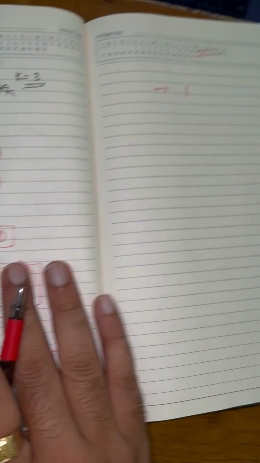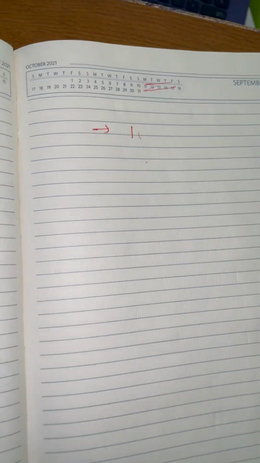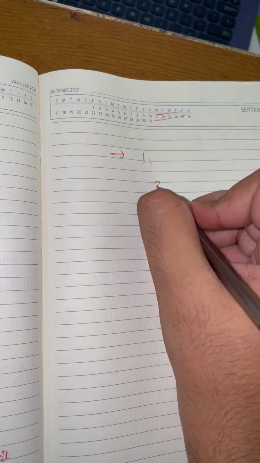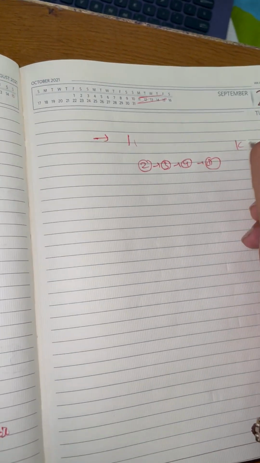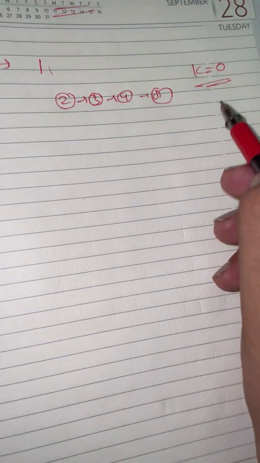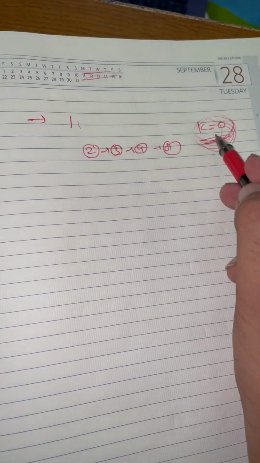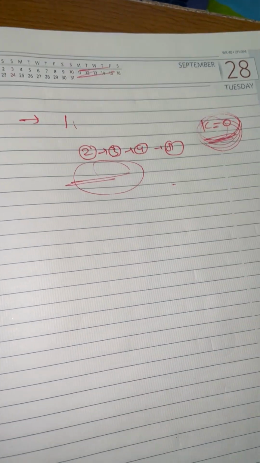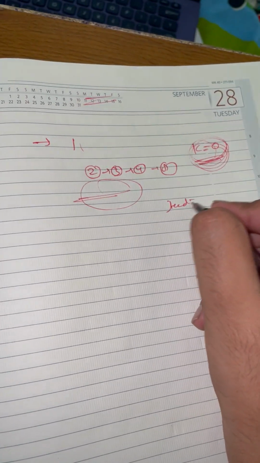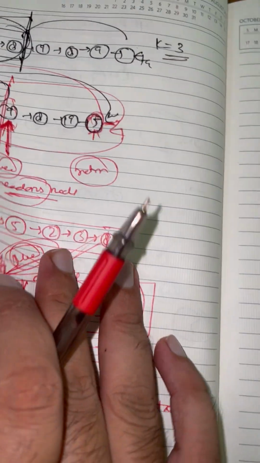Now if I talk about the base cases, what can be the base cases? Suppose we have the linked list and k is given as 0. K is 0 means no rotation is required, so we return the same linked list. Else, suppose head is equal to null, then we simply return the head. This is all about this.